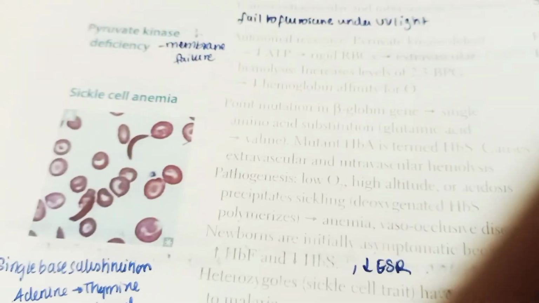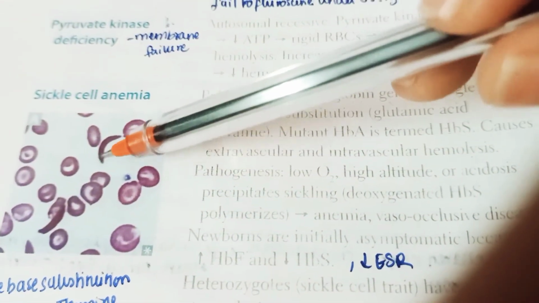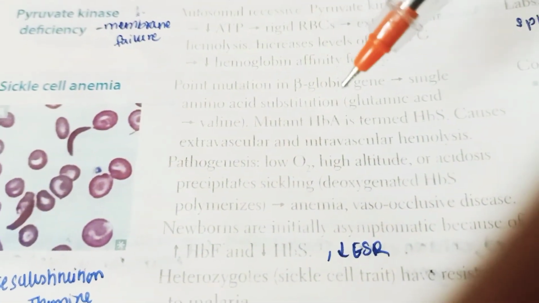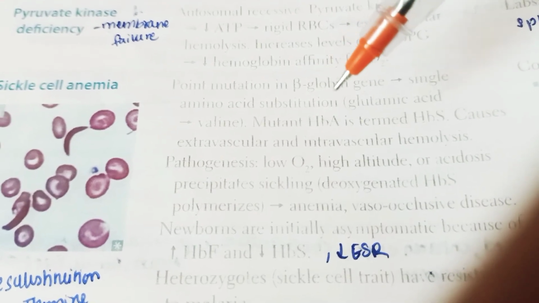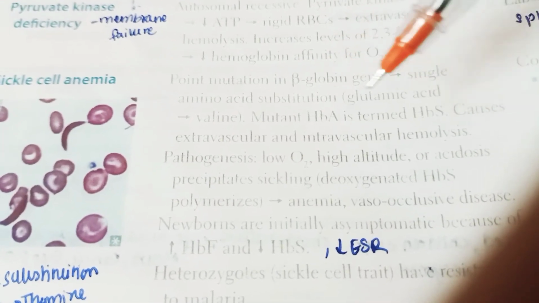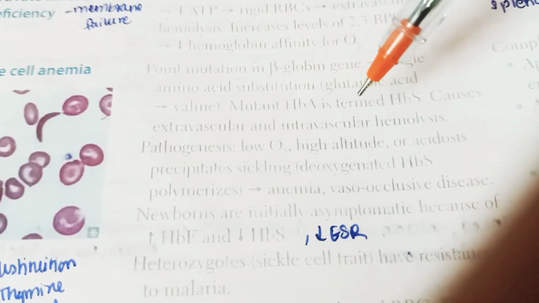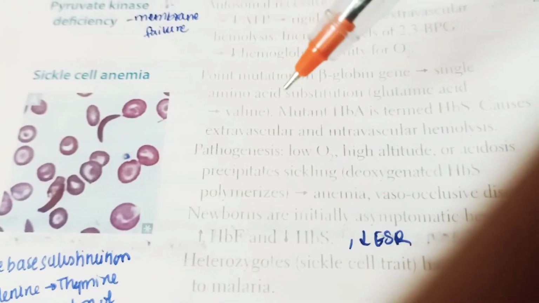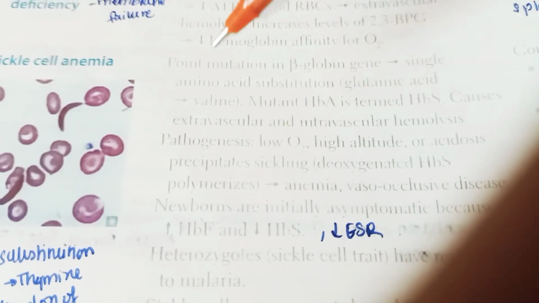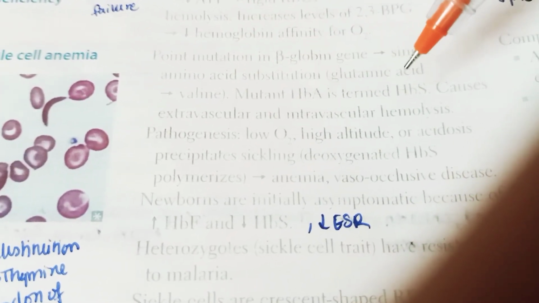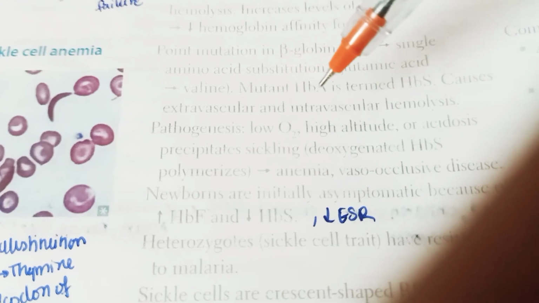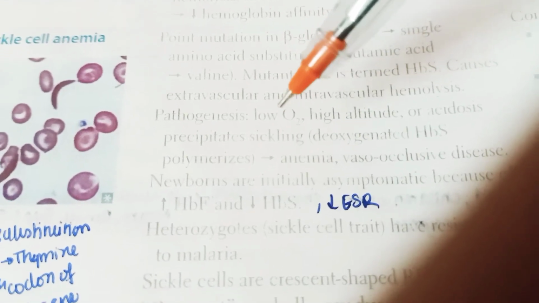Now coming to sickle cell anemia. So you can see the sickling of cells. This is called a sickle cell. It is a point mutation in the beta gene, that is a single amino acid substitution. That is, glutamic acid is substituted by valine. So this mutant HbA is termed HbS. So hemoglobin normally in adults is A, but because of the substitution of valine, it is converted into HbS. So this causes extravascular and intravascular hemolysis.